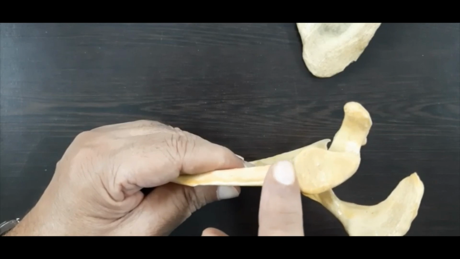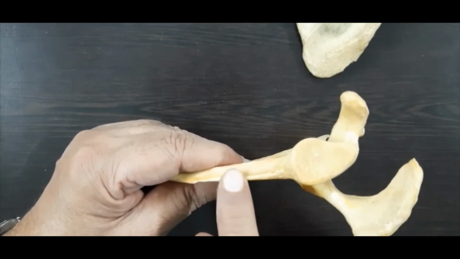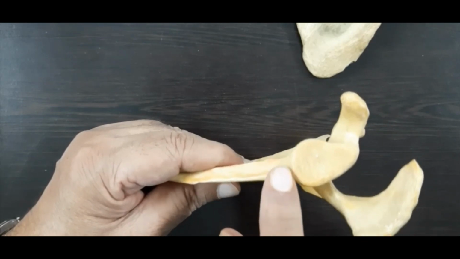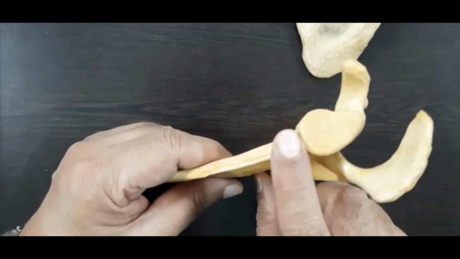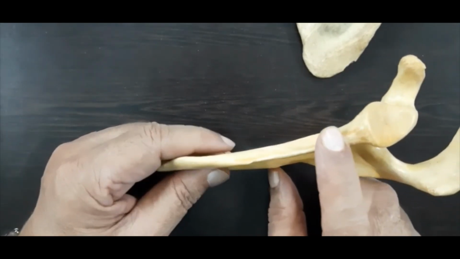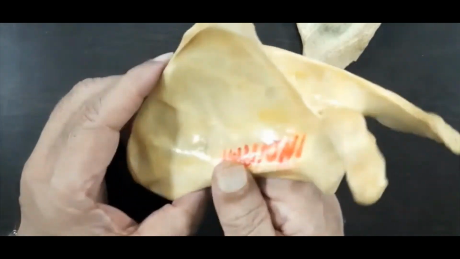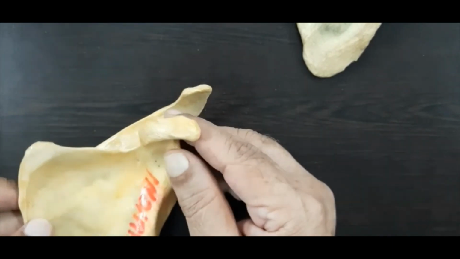Just below the glenoid fossa, a roughening is seen near the lateral border at the junction of the lateral border and glenoid cavity, and this is called the infraglenoid tubercle. We will know the significance of this tubercle later. This completes our angles: superior, inferior and lateral.